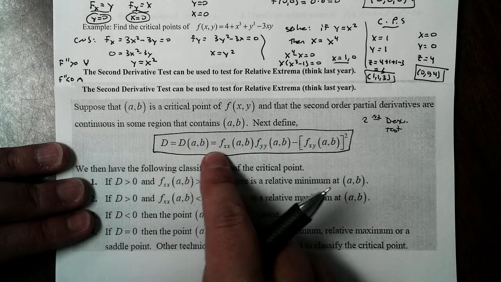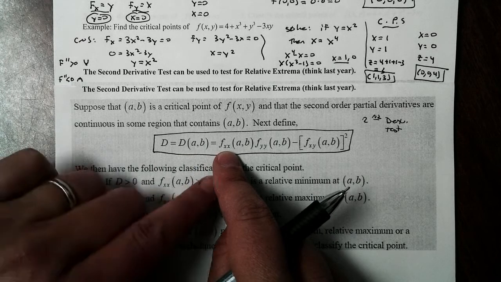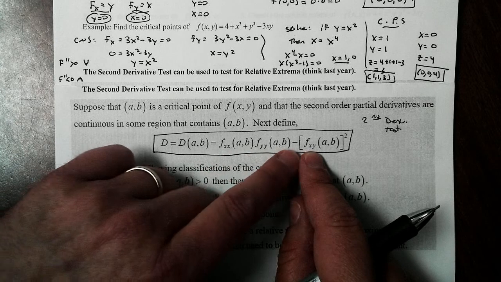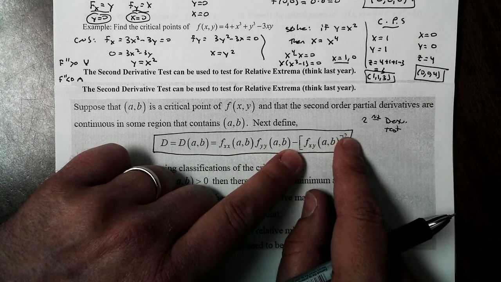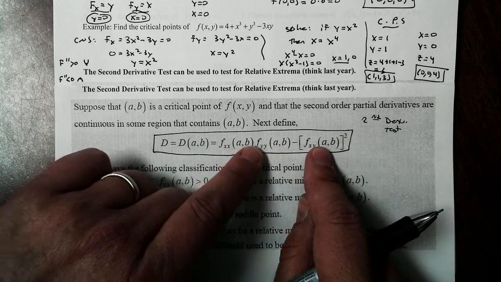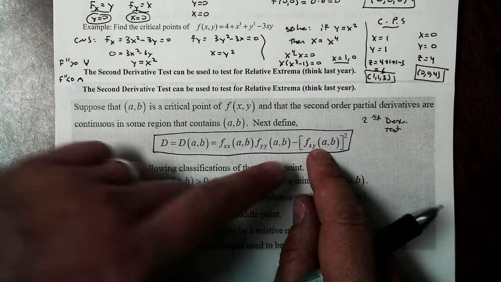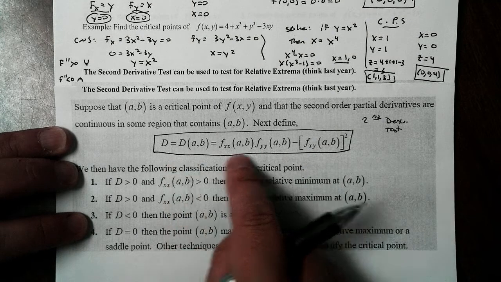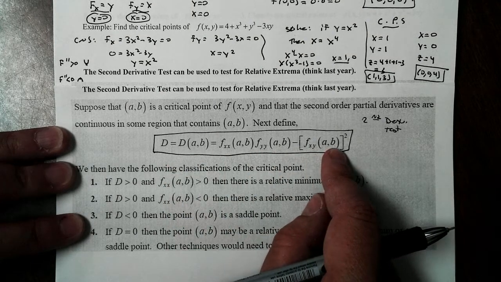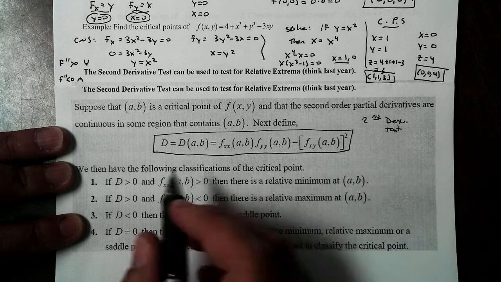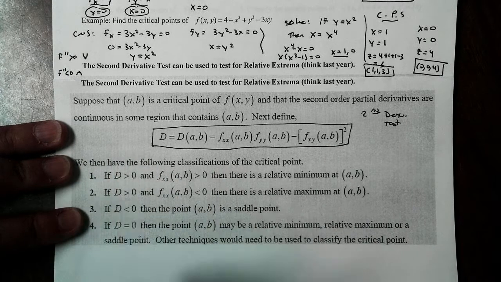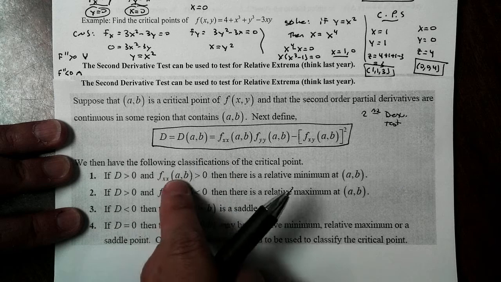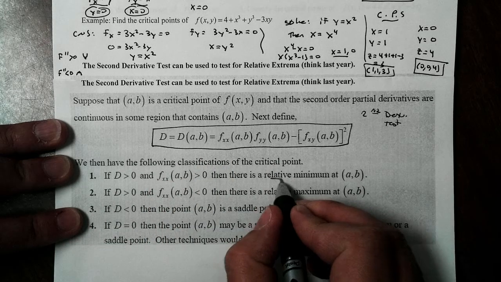D, the second derivative, is the product of the second partials with respect to x multiplied by the second partial with respect to y, minus the partial xy squared. Remember, yx, xy doesn't matter. That was Clairaut's theorem right there. And this formula will help us determine if we have a relative maximum or minimum, given by these conditions. If D is positive, and the second partial of x is also positive, then we have a relative minimum.